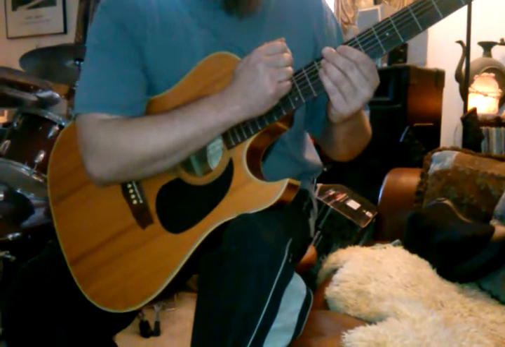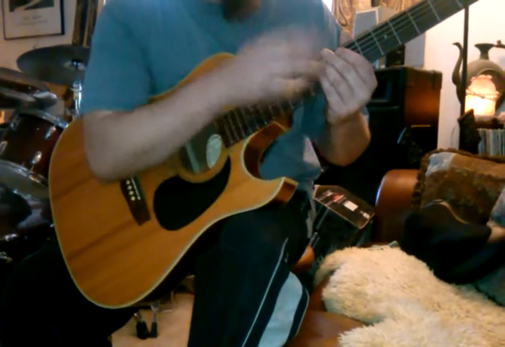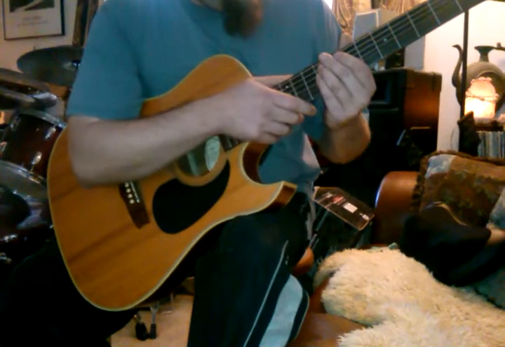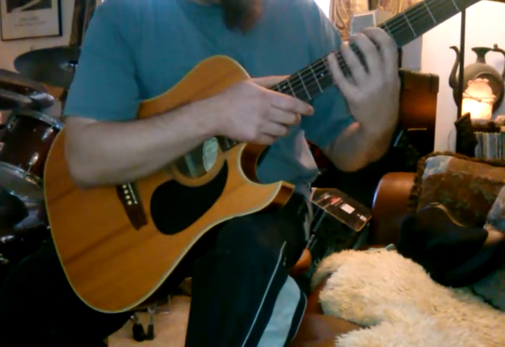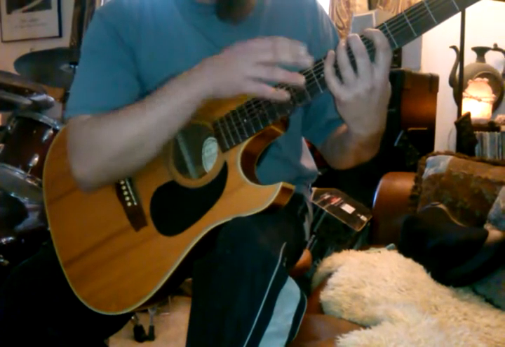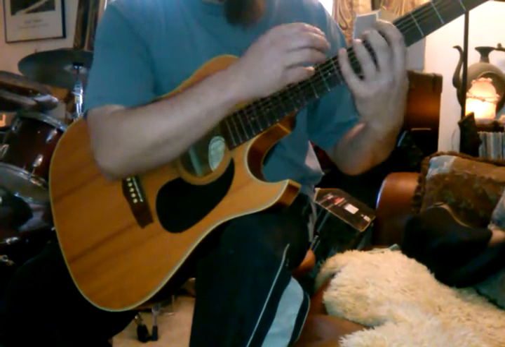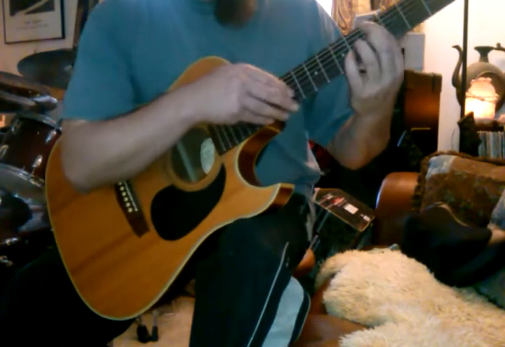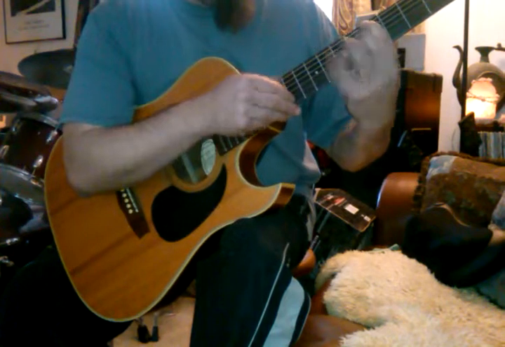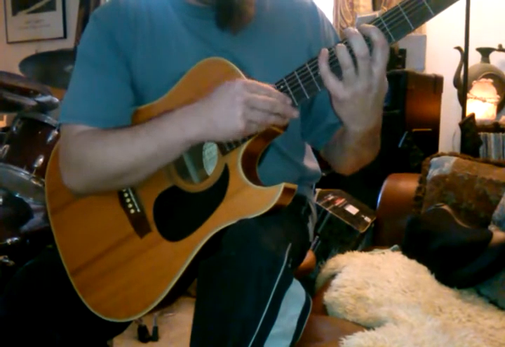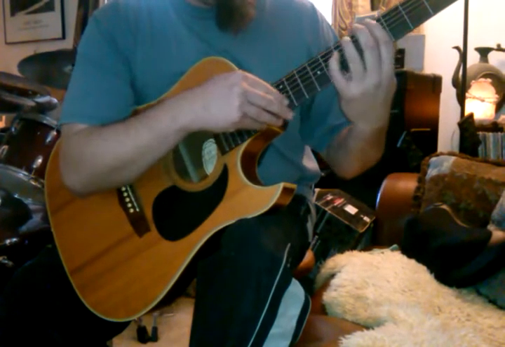Okay, so now what about playing arpeggios and playing fifths in arpeggios? Well, the idea of an arpeggio is I'm playing a certain number of tones as I go up the scale. For instance, I'm going to play the first, and then the third, and then the fifth.